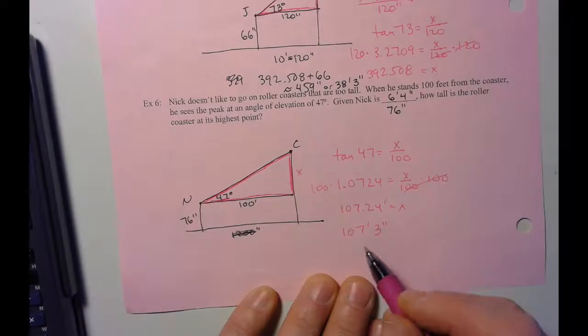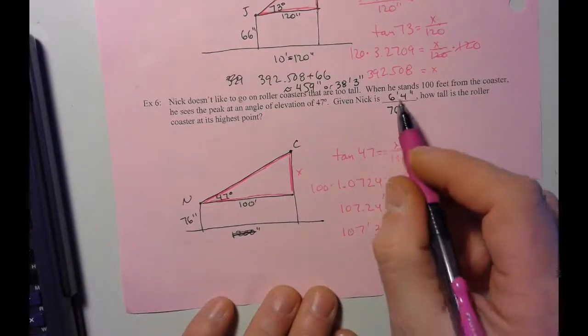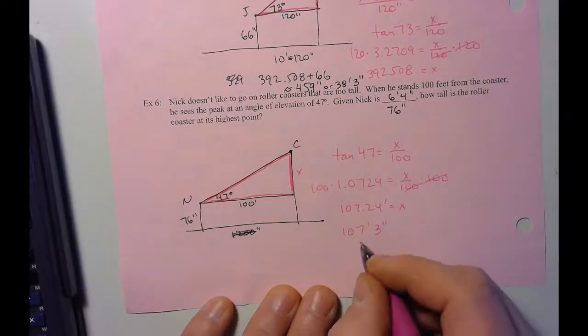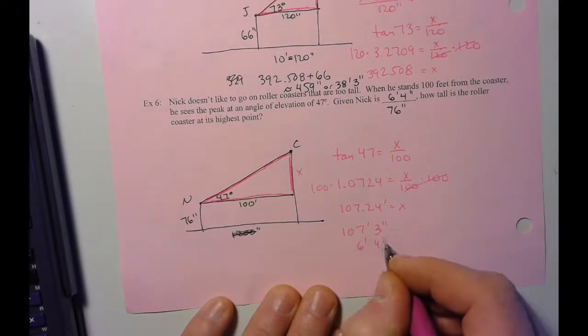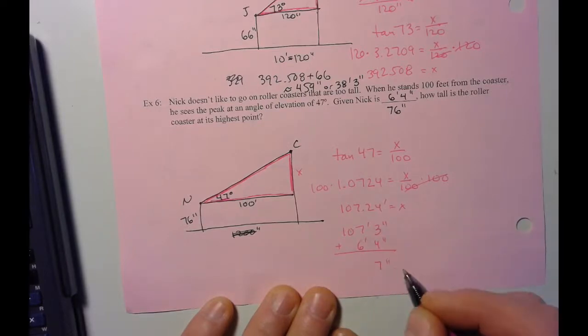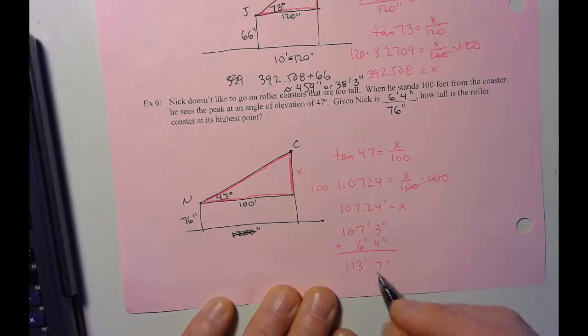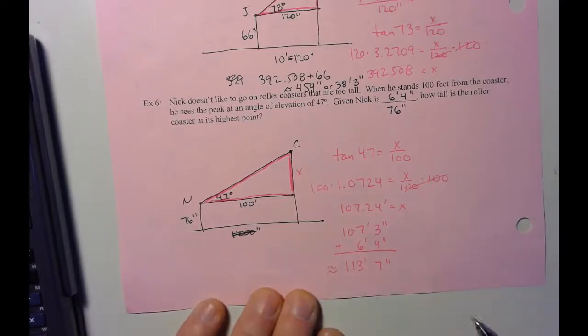So we have 107 feet, 3 inches. We're going to add that to Nick's height of 6'4". And that means that in all, this roller coaster is 113 feet, 7 inches. That's the height of the roller coaster there.